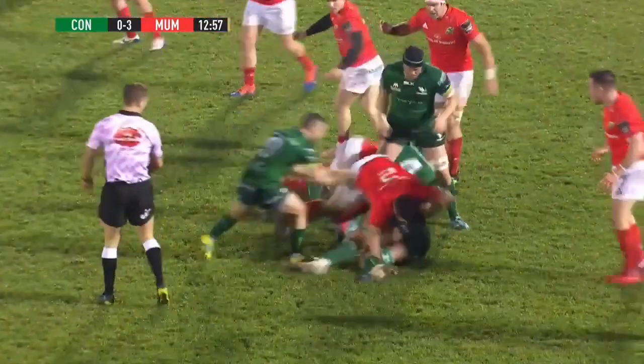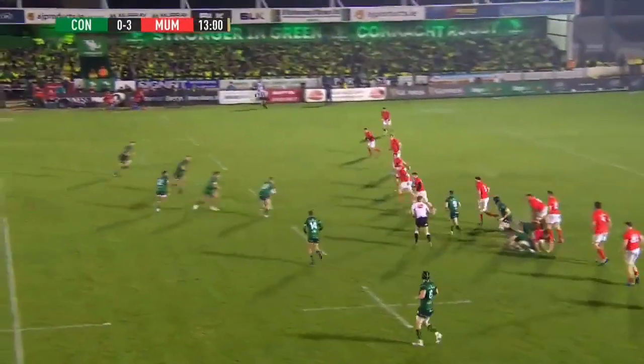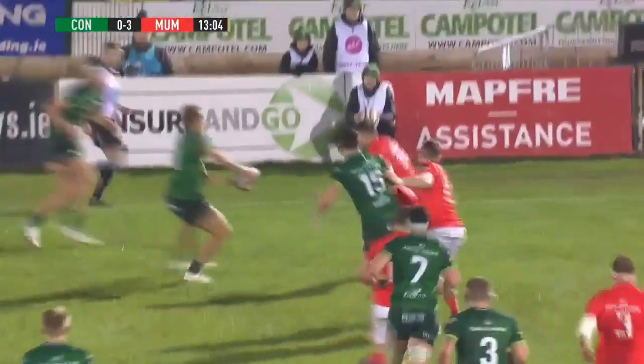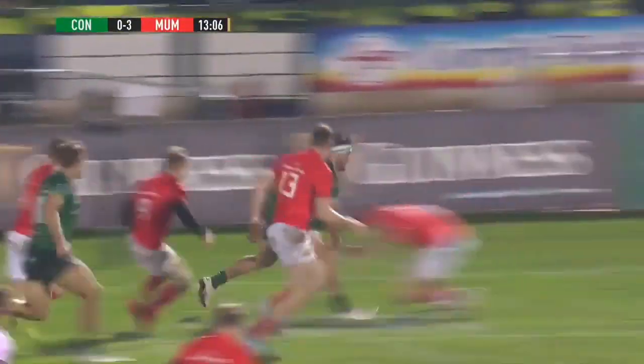And we'll see some really good movement of the ball here, catching early, moving the ball to the outside channels, and then when pressure does come on here, we see a good little tip-on pass, putting the player away on the outside.